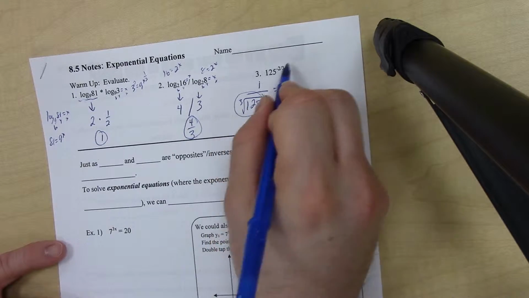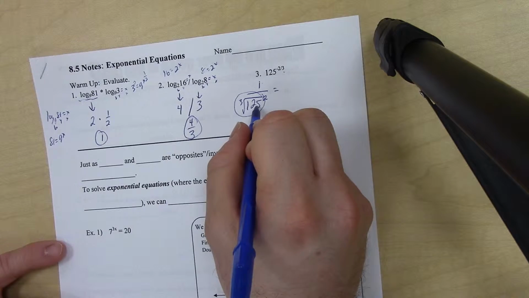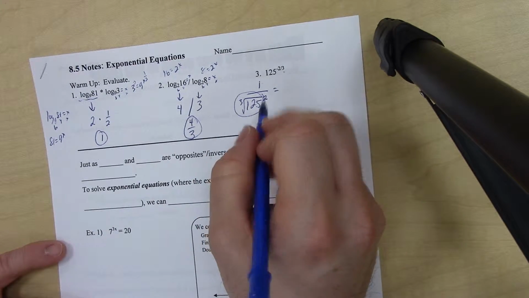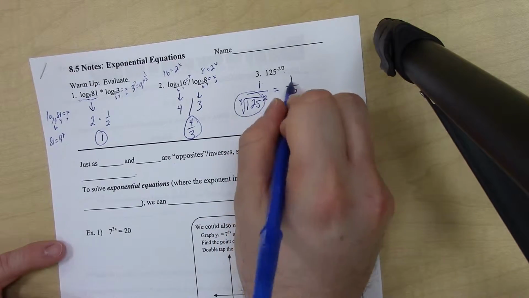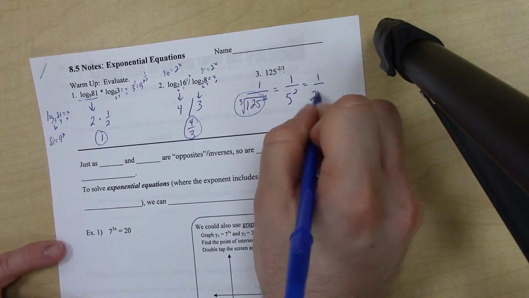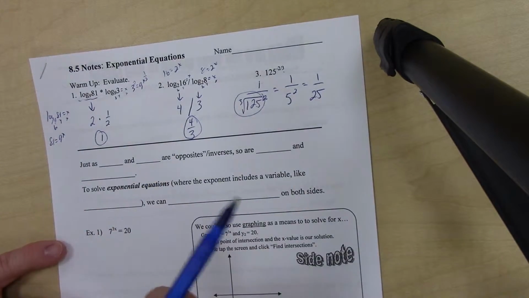Now, could I just do this on a calculator? Yep, but I don't want that. I'd rather have it be 125 to the 2/3 power, so you can figure that out. The cube root of 125 is 5. And then I just square it. Don't worry too much about that kind of problem, but we should be able to do these if we really think about it.